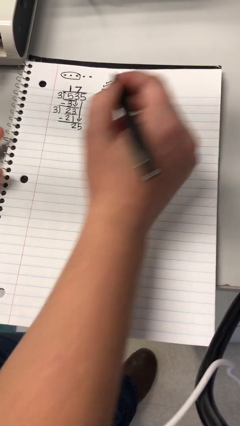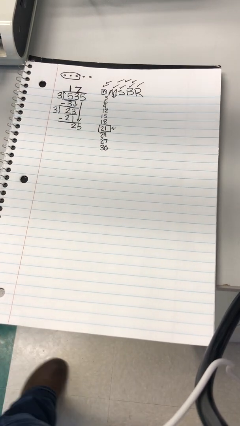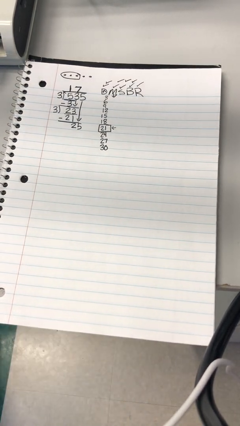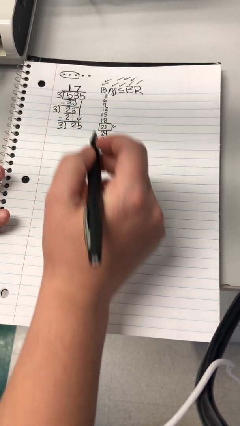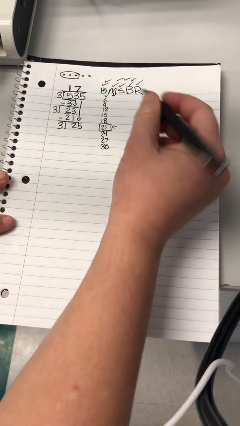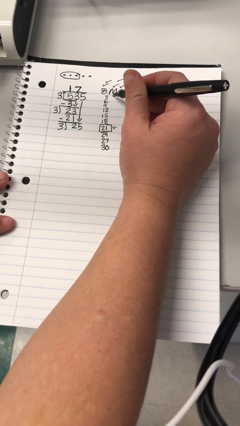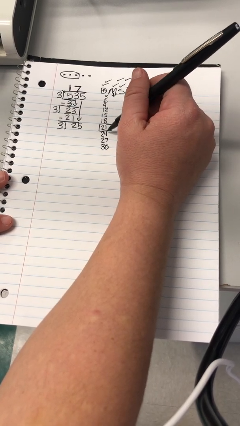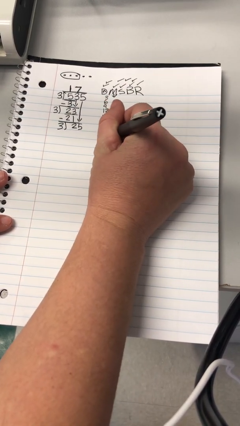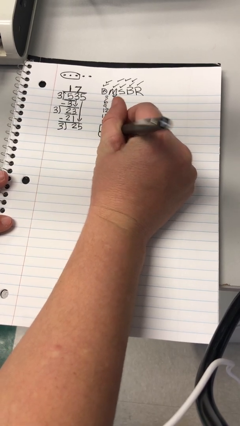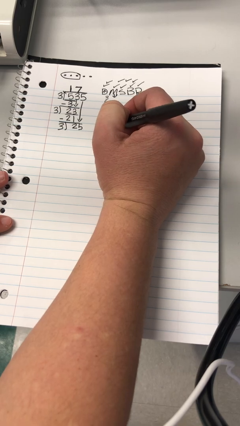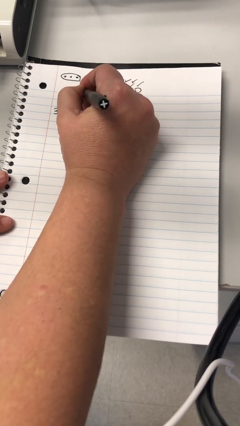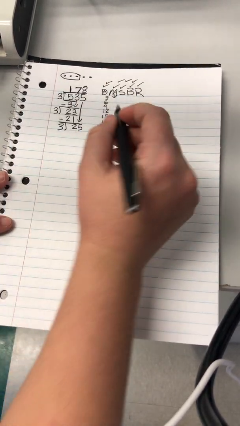So, am I repeating or remaindering? This is a repeat. So, bring my 3 just to help me. I'm going to say 25 divided by 3, closest to 25 without going over. 24. So, let's see how many times that is. 1, 2, 3, 4, 5, 6, 7, 8 times.